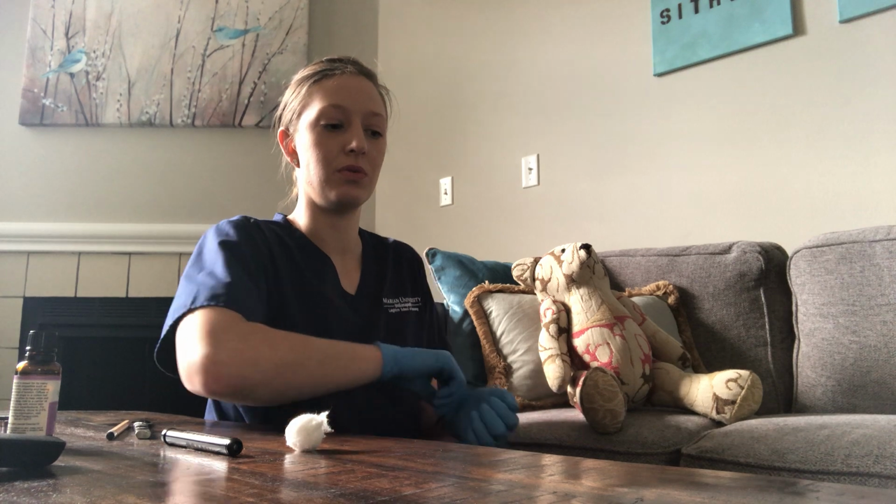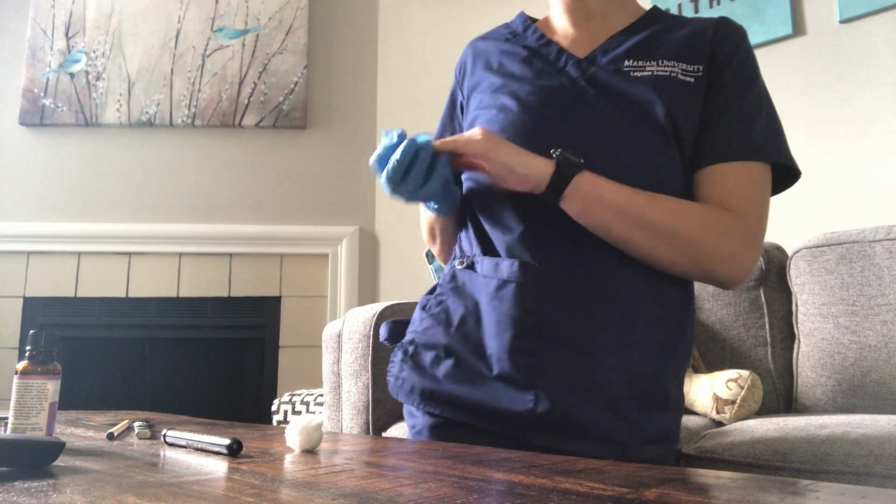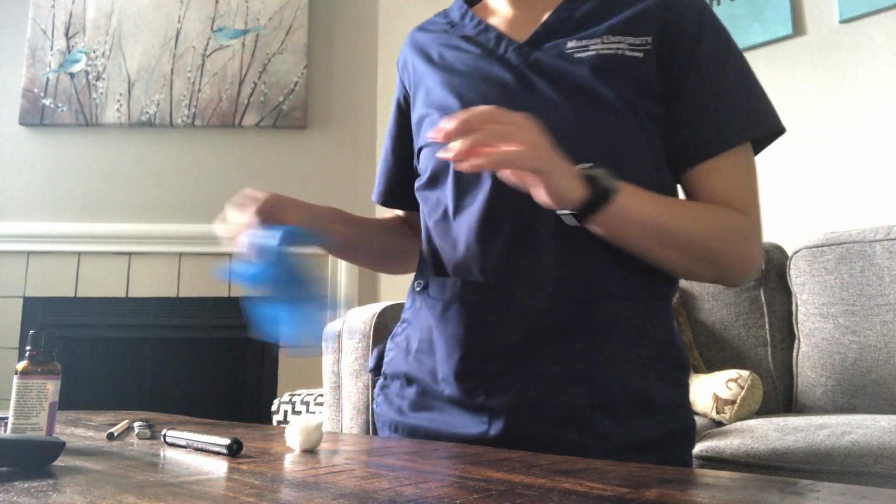And I'm going to remove my PPE. I'm going to wash any equipment that touched the patient. I'm going to thank the patient. And lastly, I would document.